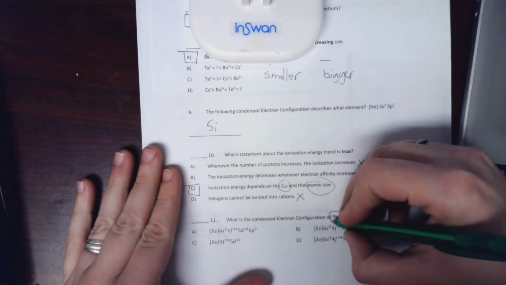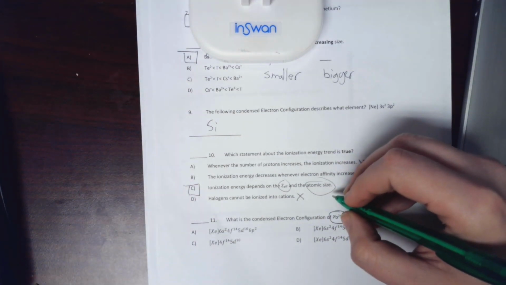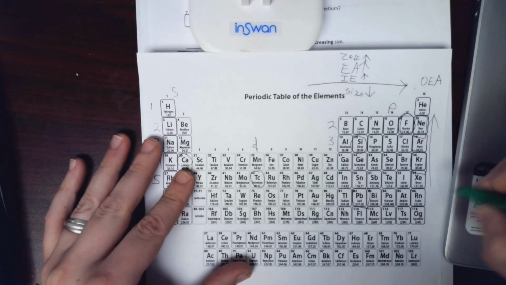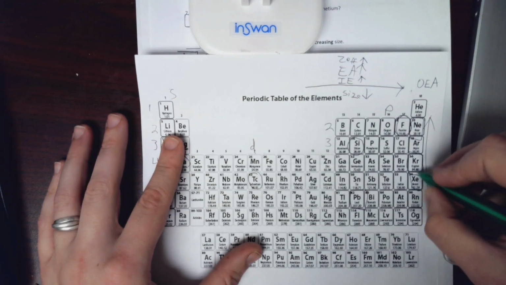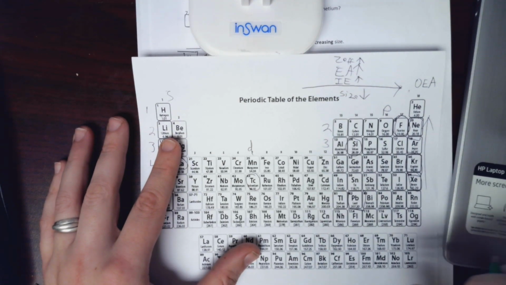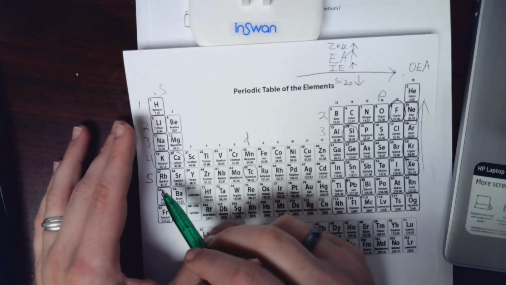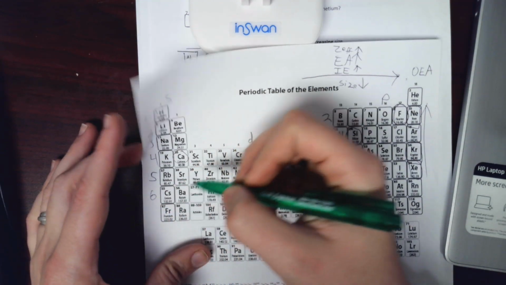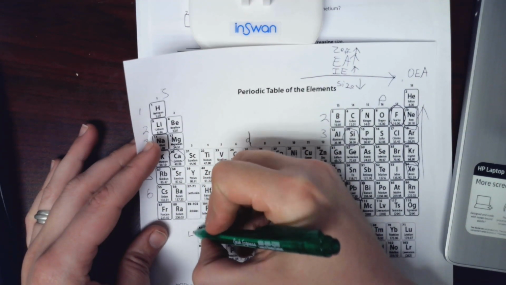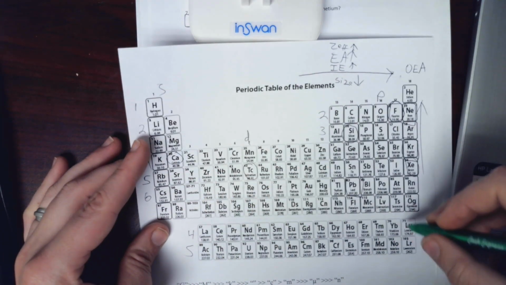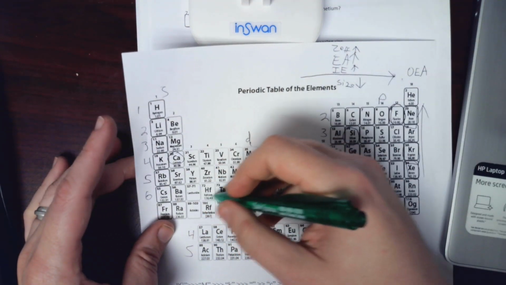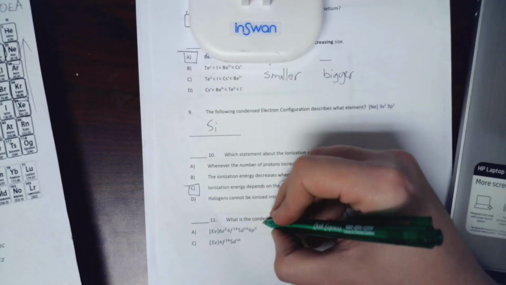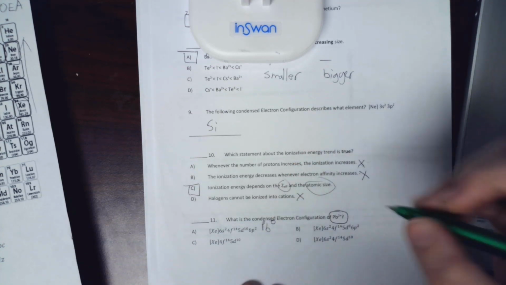Now, this one was another tricky one. Lead 2+. Condensed electron configuration of lead 2+. So lead is right here. Xenon is my starting point, working my way across: 6s2, 4f14, 5d10, 6p2. So this guy right here is actually lead 0.